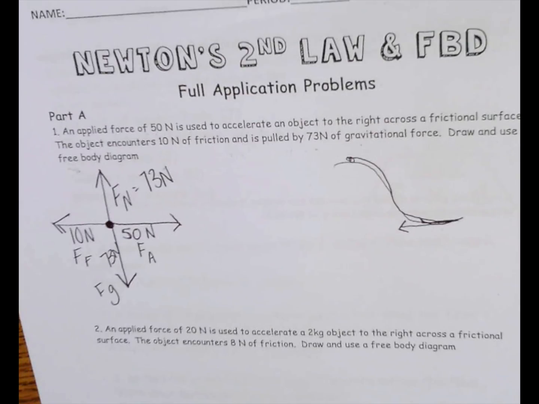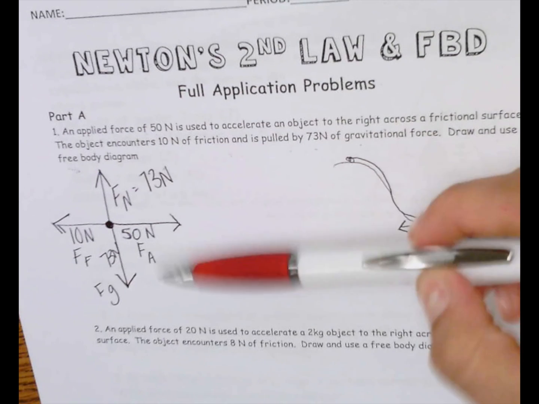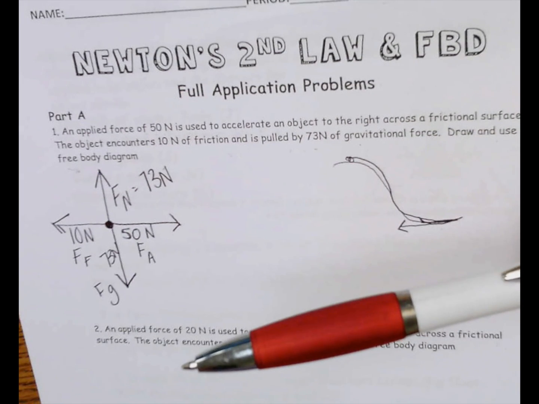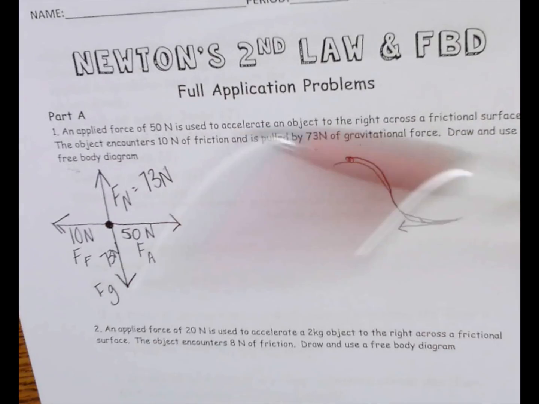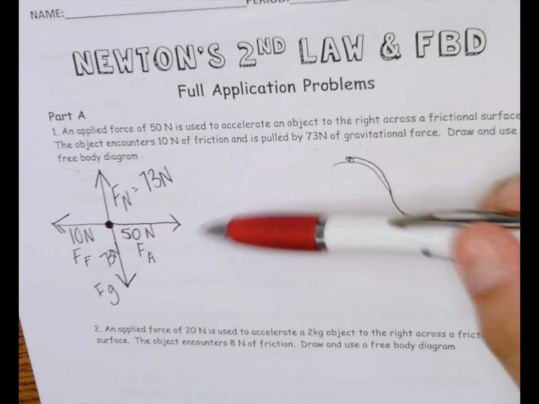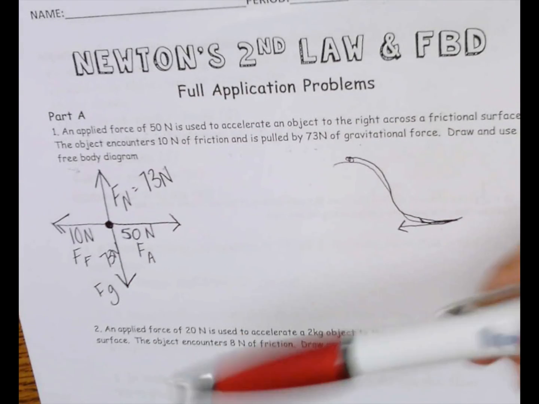If this object is going 50 newtons to the right and 10 newtons to the left, and we have an equilibrium, so we are flat on a surface and encountered some friction, is this object going to go more to the right or more to the left? It's going to go more to the right. And by how much? 40 newtons.